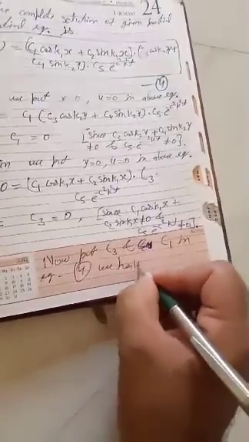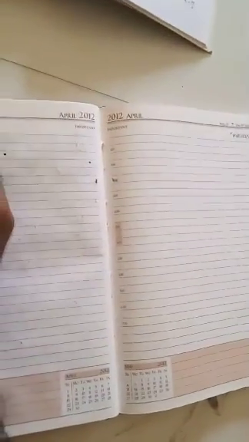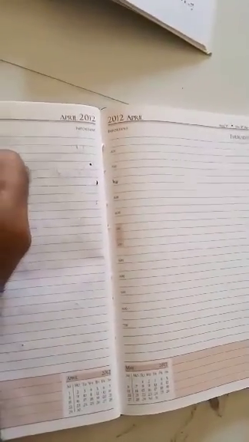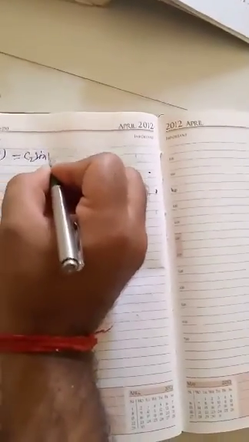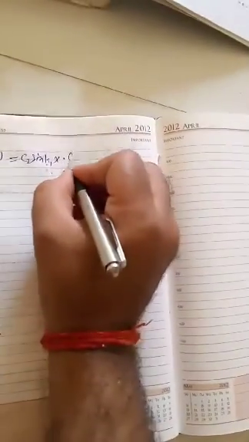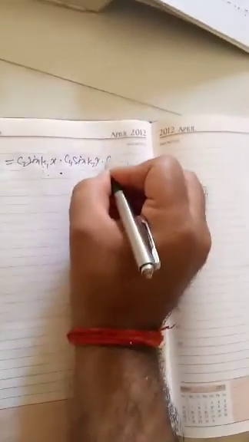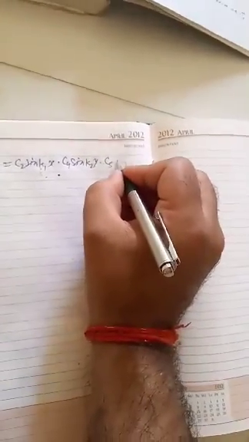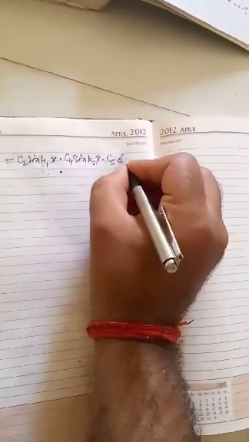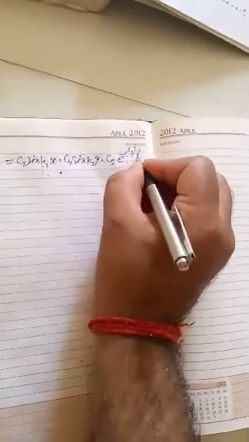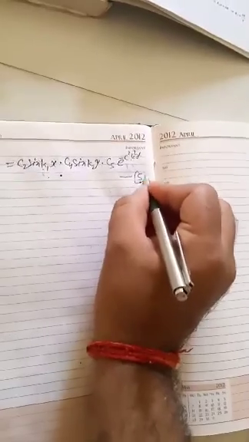We have u of x comma y comma t is equal to c2 sin of k1x into c4 sin of k2y into c5 e to power minus c square k square t. This be equation number 5.